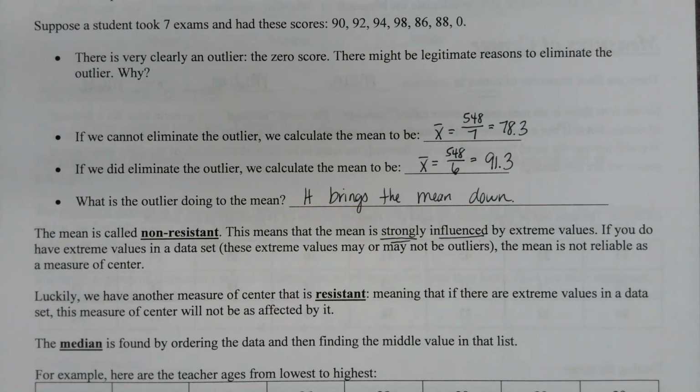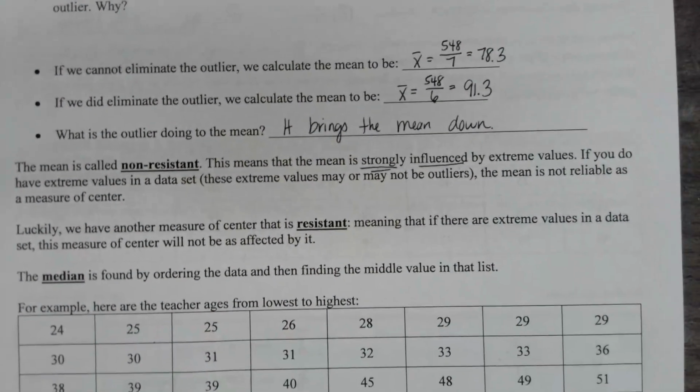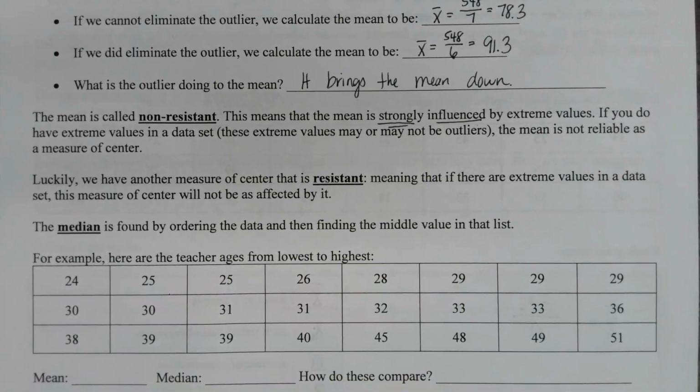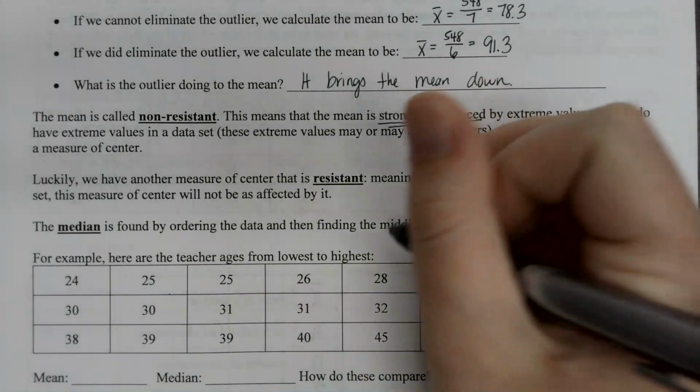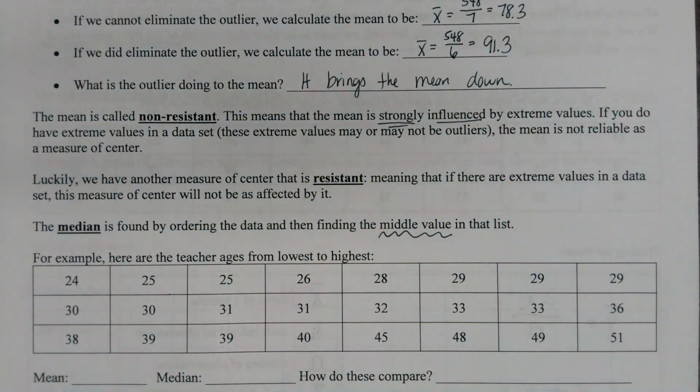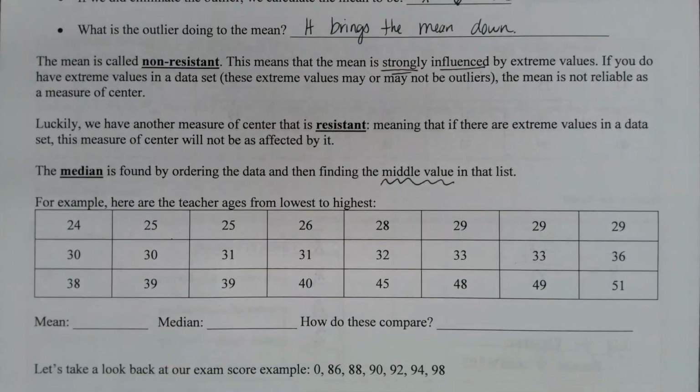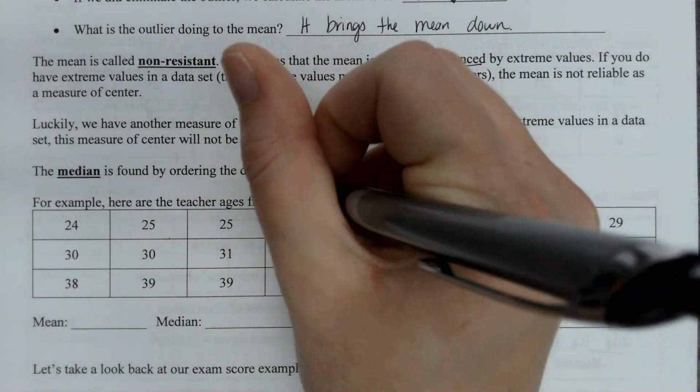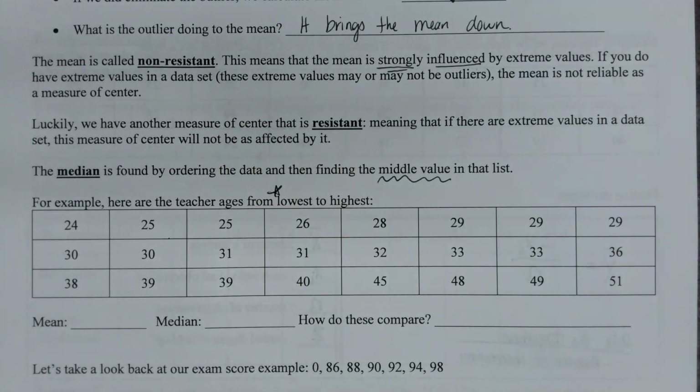What we are going to use instead is a more resistant measure of center, meaning the extreme values in the data set don't affect it as much, which is our median. Remember, our median is our middle number, the value in the middle. I already organized these from least to greatest. Remember, when you're finding your median, you have to make sure you have your values ordered from lowest to highest.